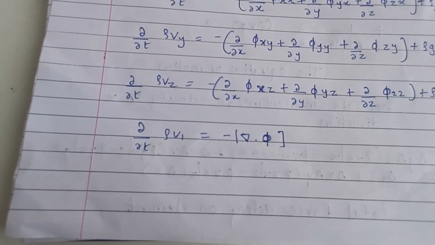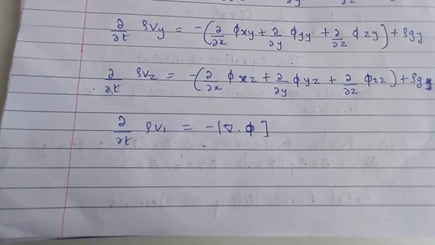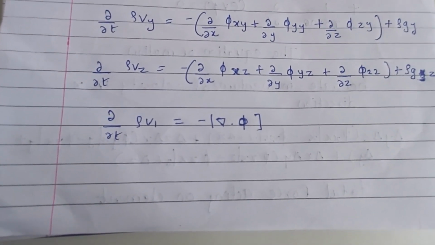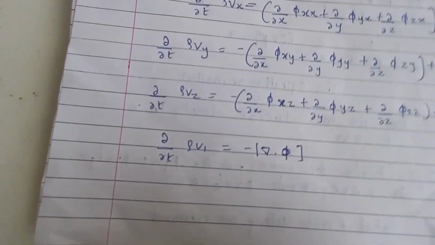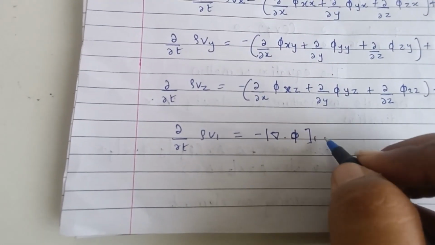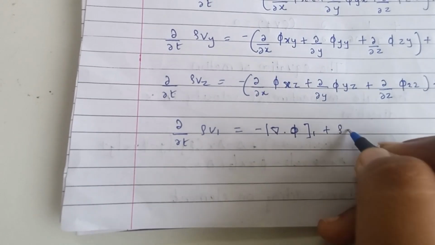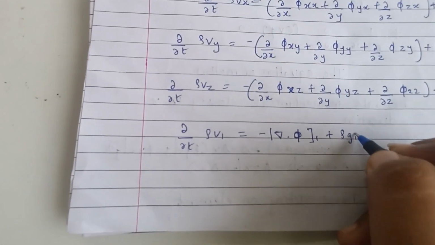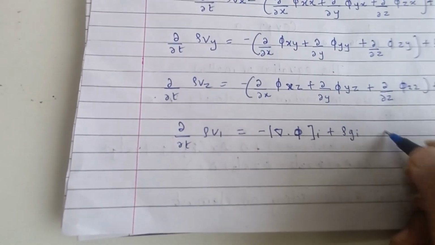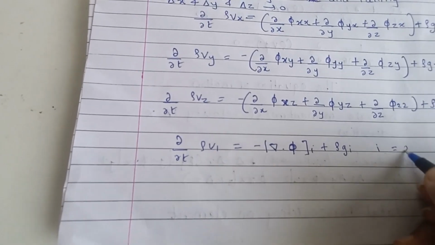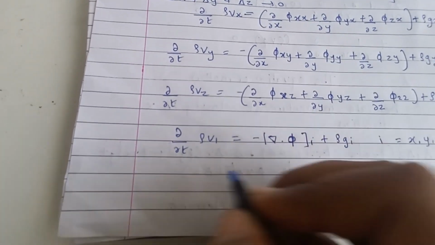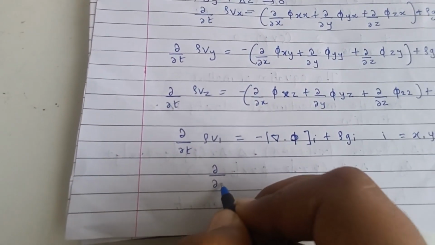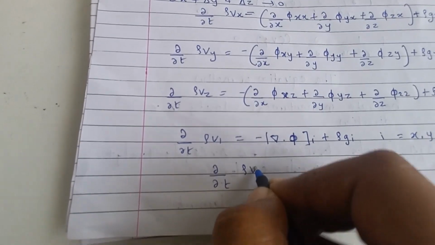Here also the del operator comes, but instead of velocity, flux is there, plus some additional forces, that is density into gravity, that is rho into gi. Here i stands for the specific coordinates, that is nothing but x, y, z. So we can again simplify the terms.